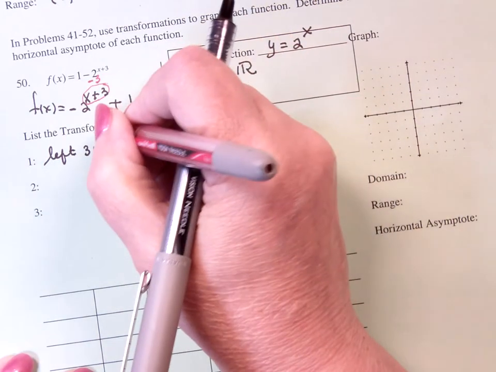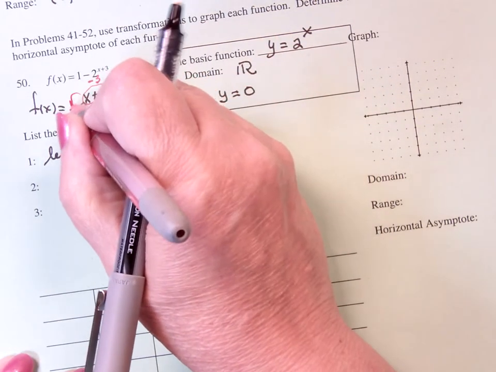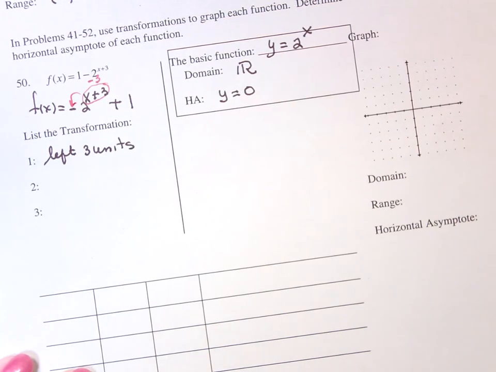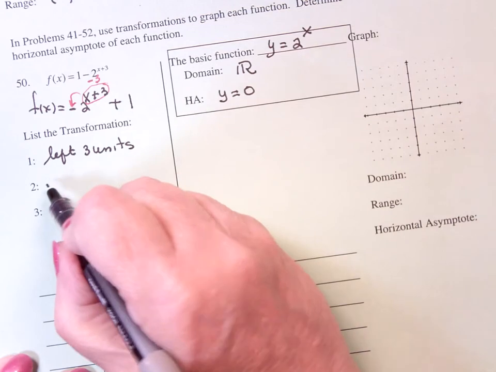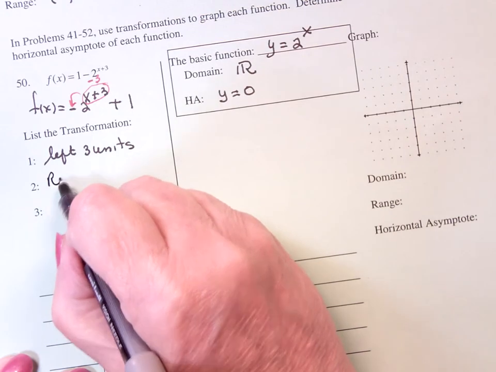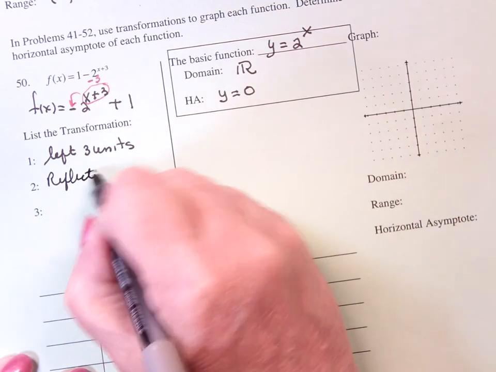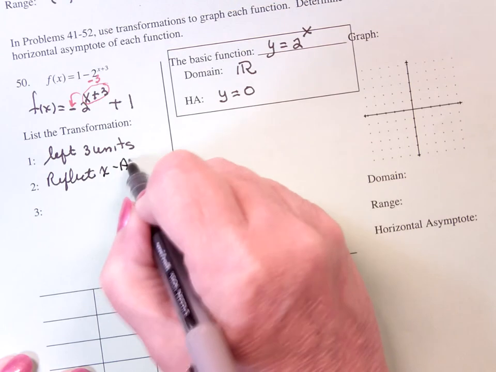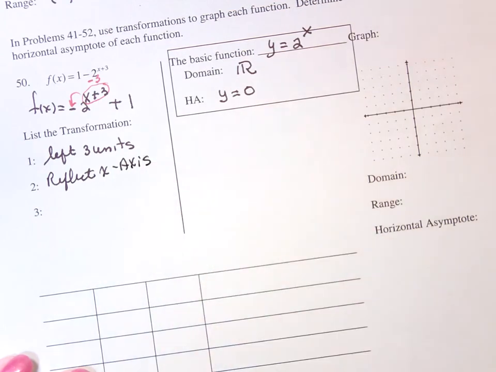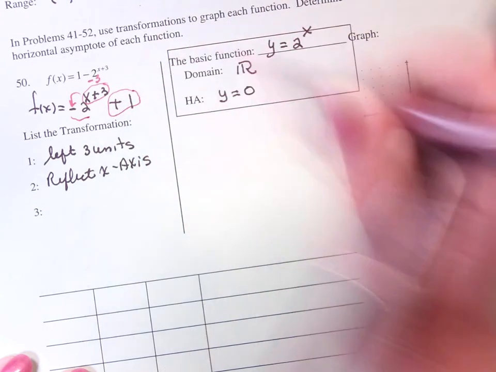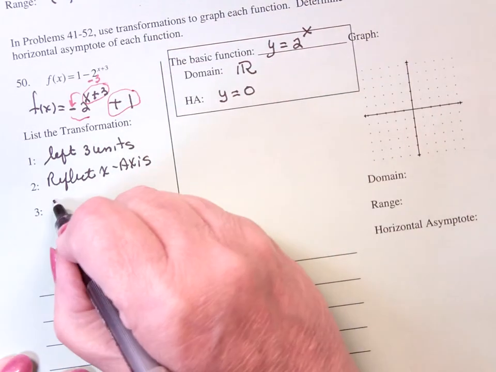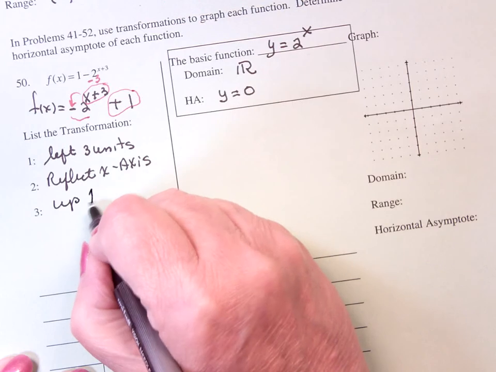And then I come to the outside, and I have a minus sitting out in front. It's in front of the function, and it's on the outside. That means I reflect over the x-axis. And now I'm done with the first term, and I come to this last one. It's a plus 1, which means it's going to be up 1 unit.